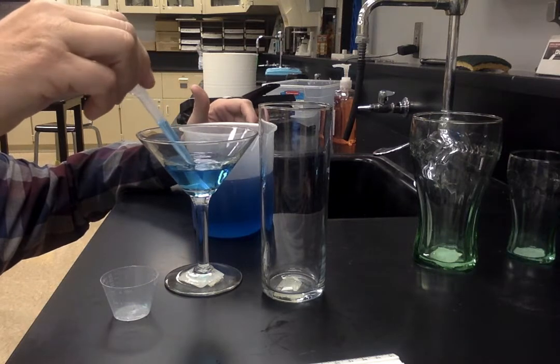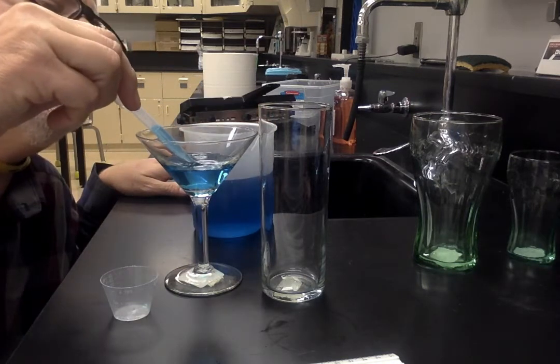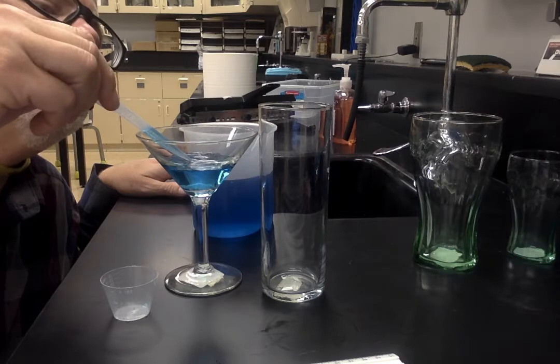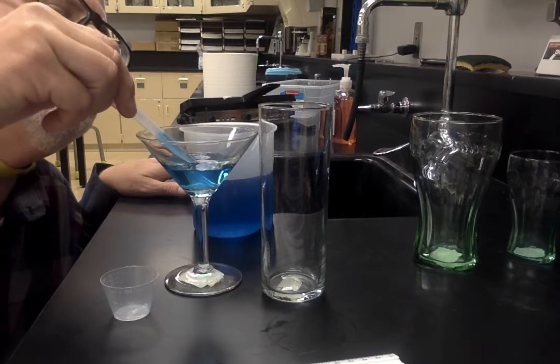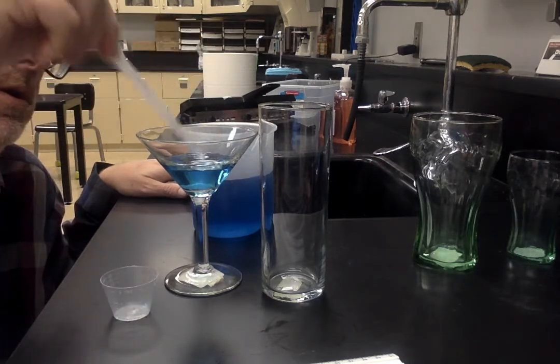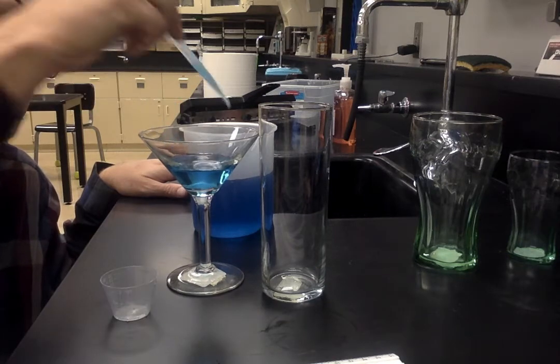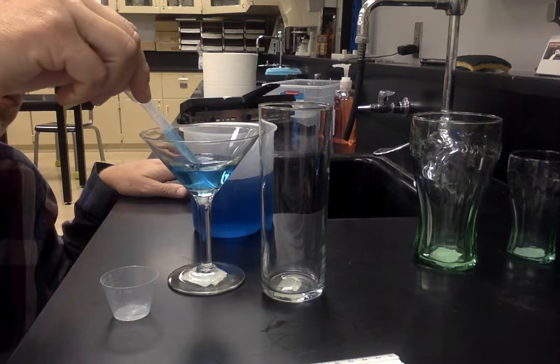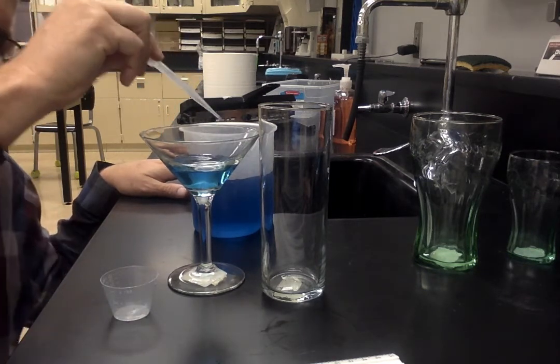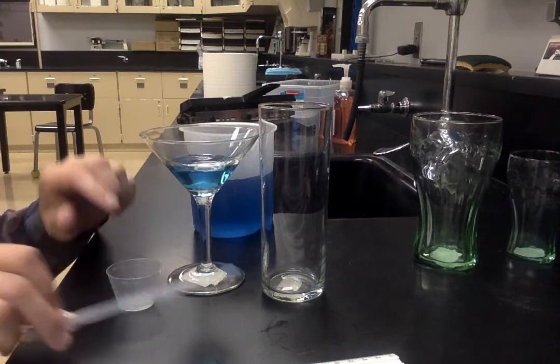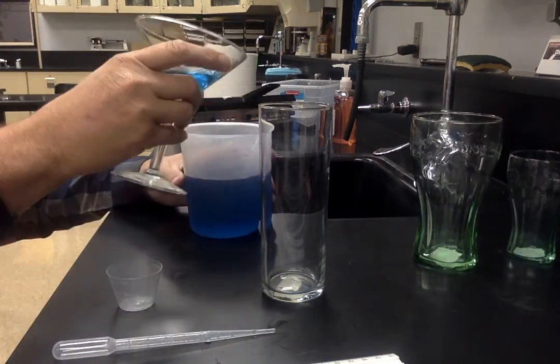So if I take out, I think this is 2 milliliters I'm taking out. Another 2 milliliters I'm taking out, and so forth. So you could do that. So you could add it in pipette by pipette. You could add it in less than 30 milliliters, and you have something like that.